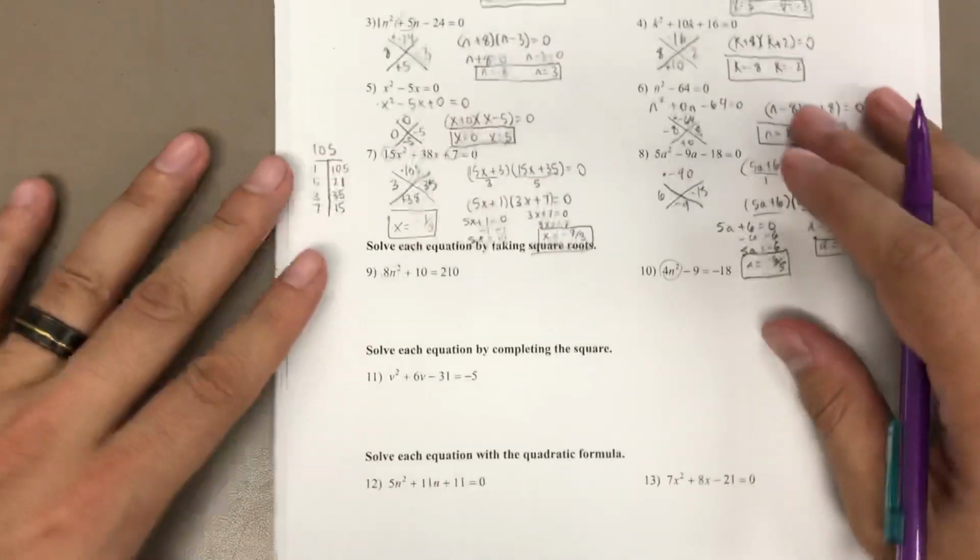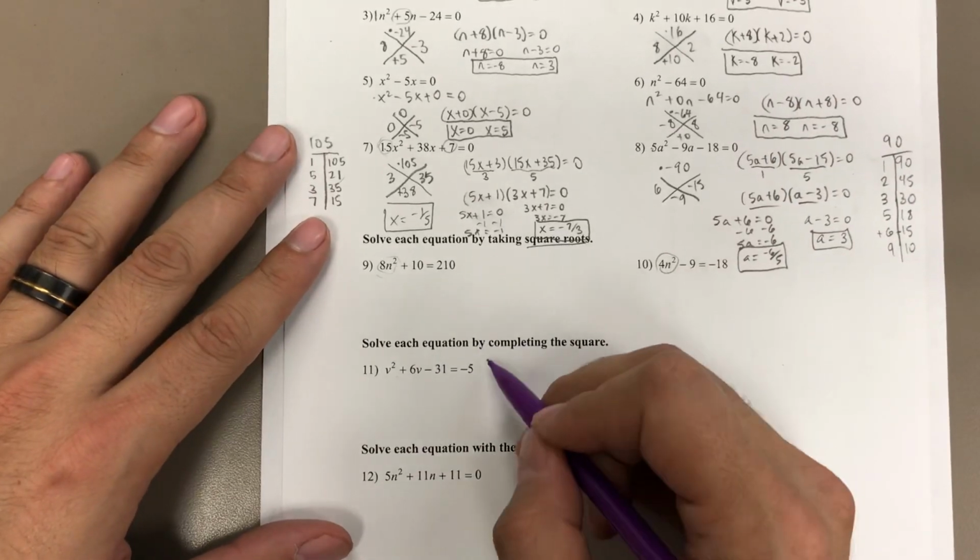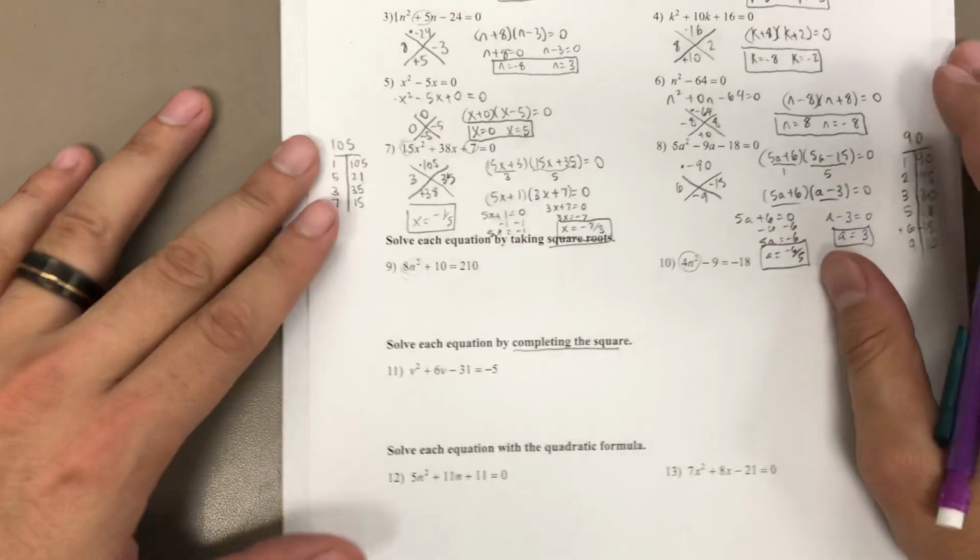Okay, so that's numbers 9 and 10. Now we're going to do number 11. So we're going to complete the square. I'm going to do this 2 different ways.